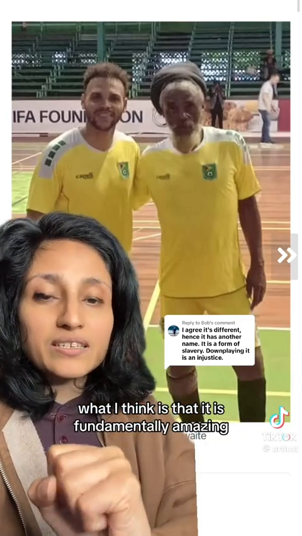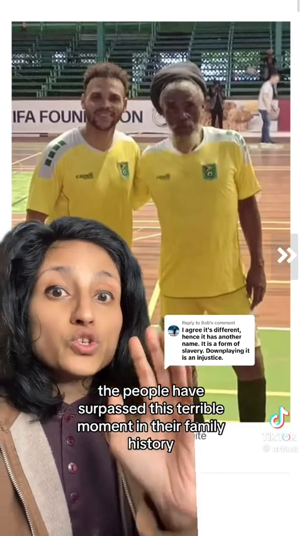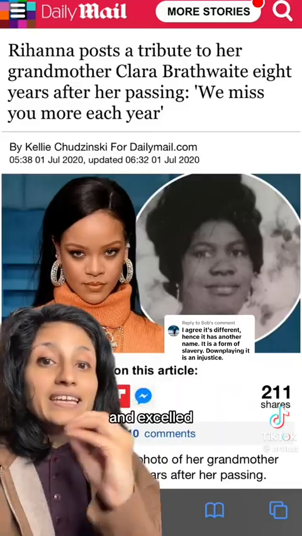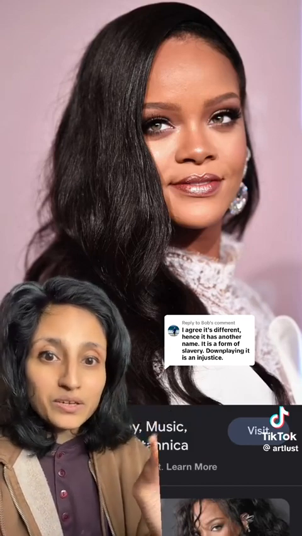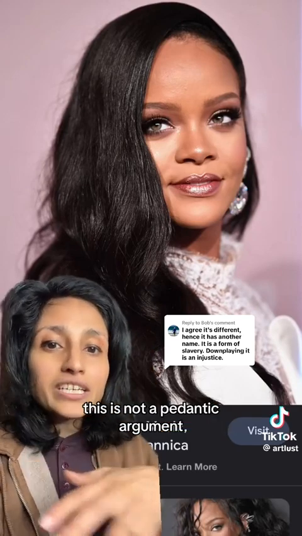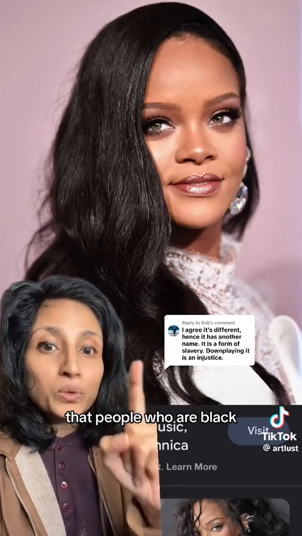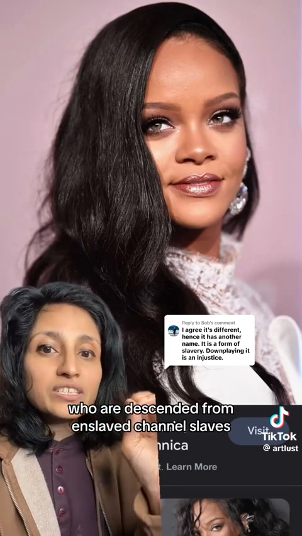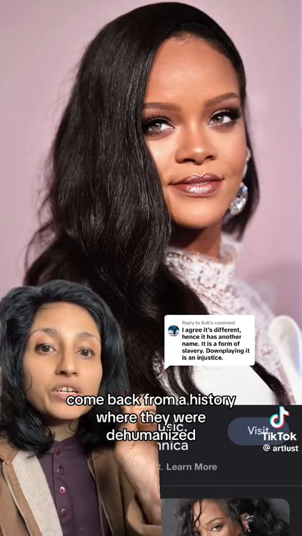What I think is that it is fundamentally amazing that people have surpassed this terrible moment in their family history and excelled, despite the fact that people, human beings, believed that their ancestors were not human. This is not a pedantic argument. This is a historical fact that people who are Black, who are descended from enslaved chattel slaves, come back from a history where they were dehumanized.